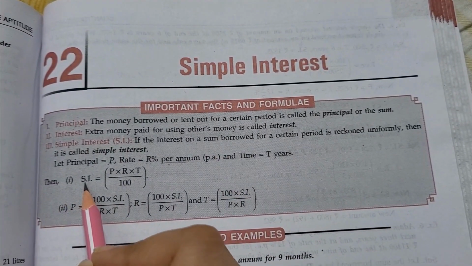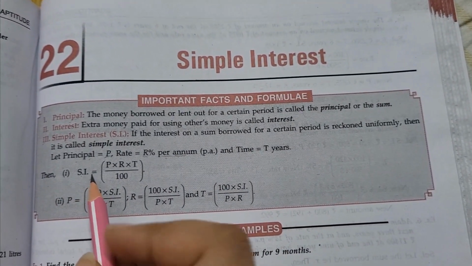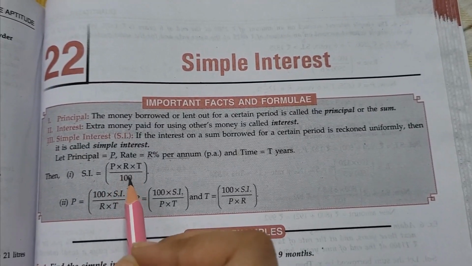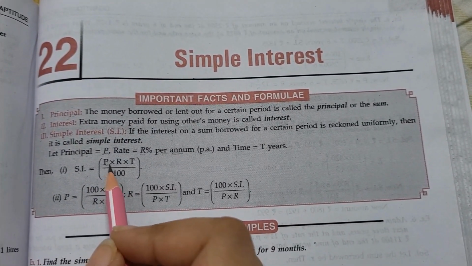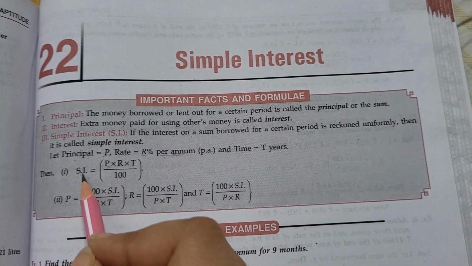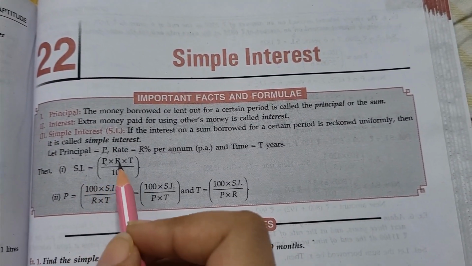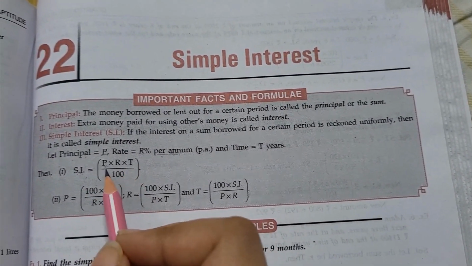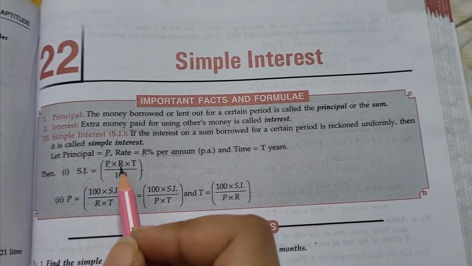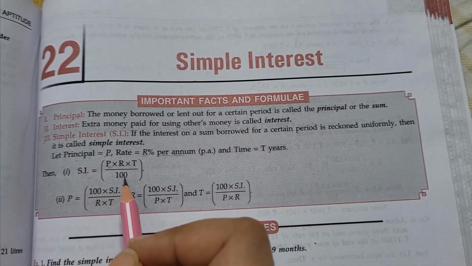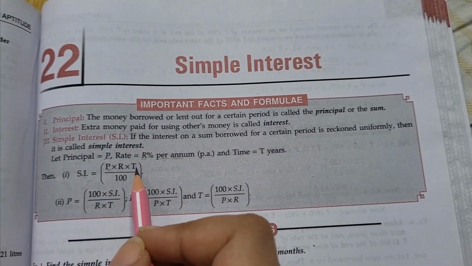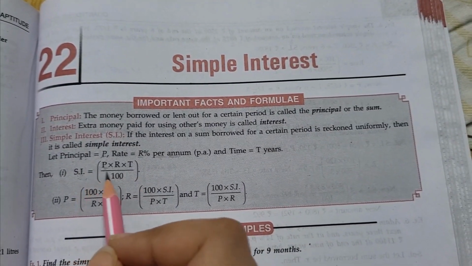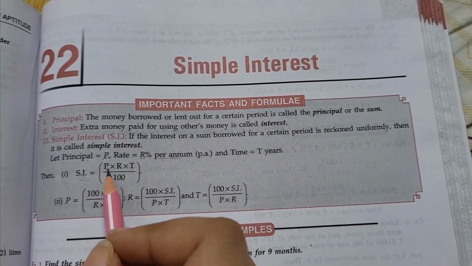Then the formula for simple interest is SI equals PRT by 100. So from here we can say P is SI into 100 divided by RT. Similarly, R is SI into 100 divided by P into T. Then T is equal to SI into 100 divided by P into R.